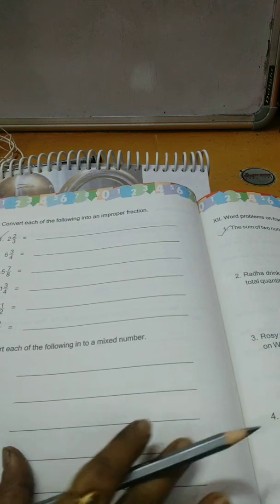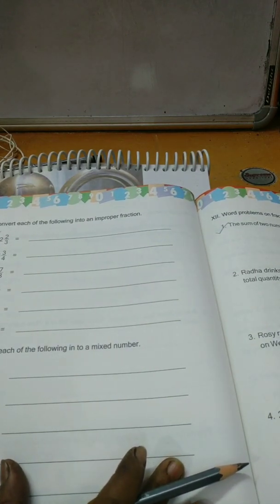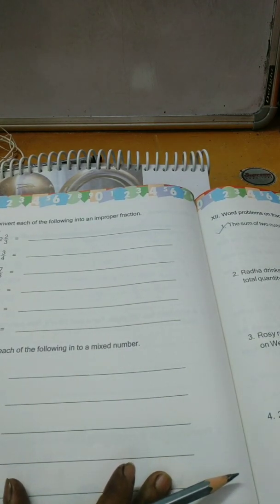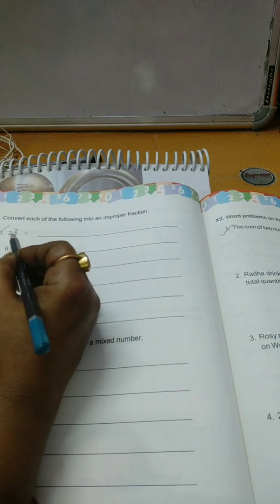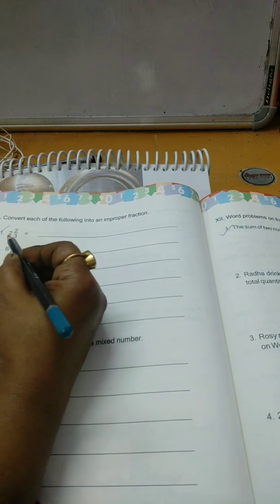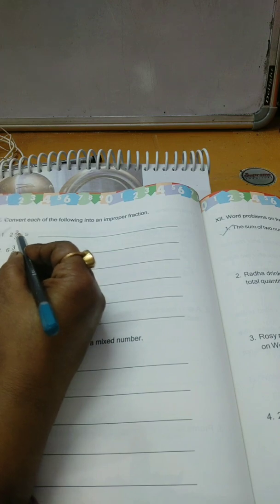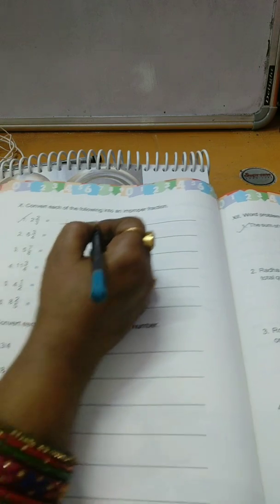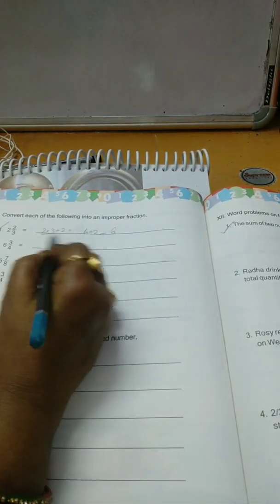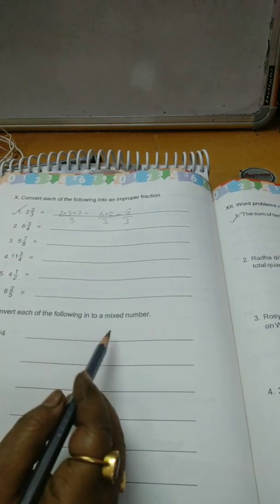Now come to next. Convert each of the following into improper fraction. Now a mixed fraction is given, 2 whole 2/3, and we have to convert this into improper fraction. Now what we do? We multiply the denominator with the whole number and then we add the numerator. Means 2 into 3 plus 2. Means 6 plus 2, that is 8/3.